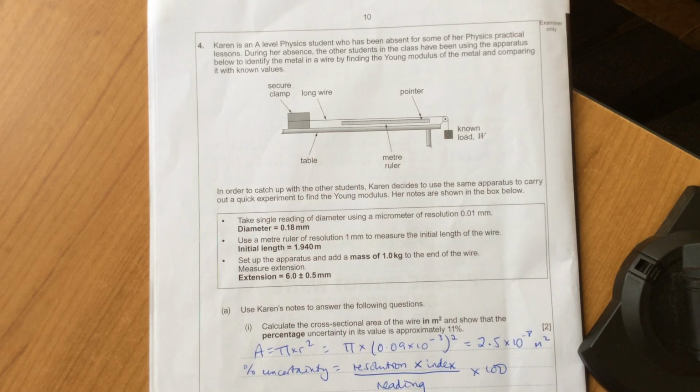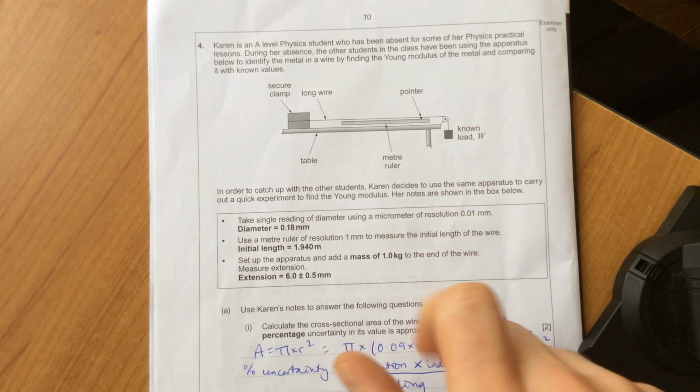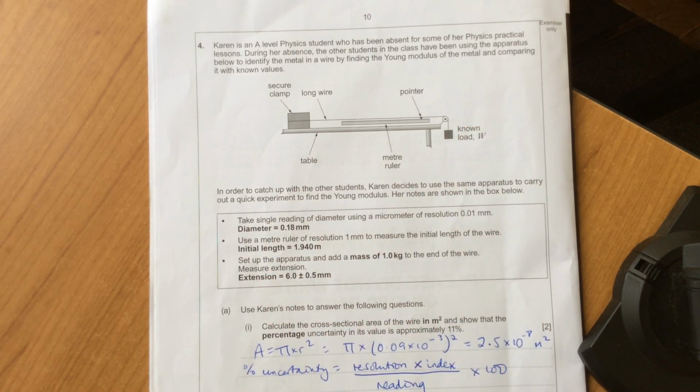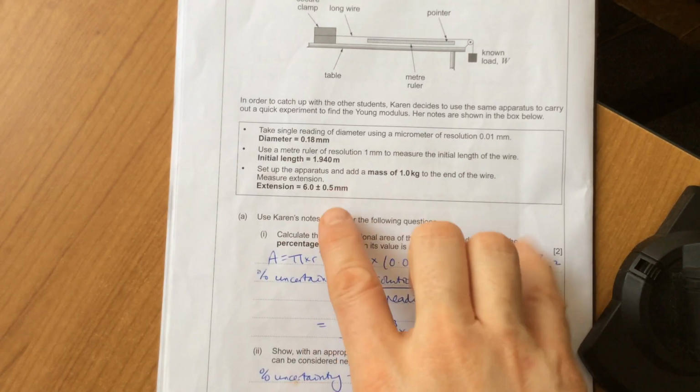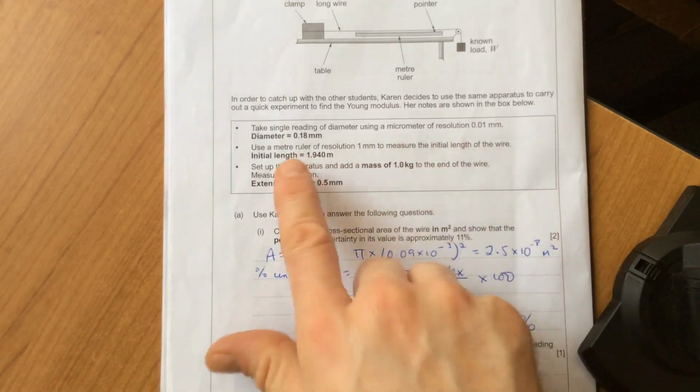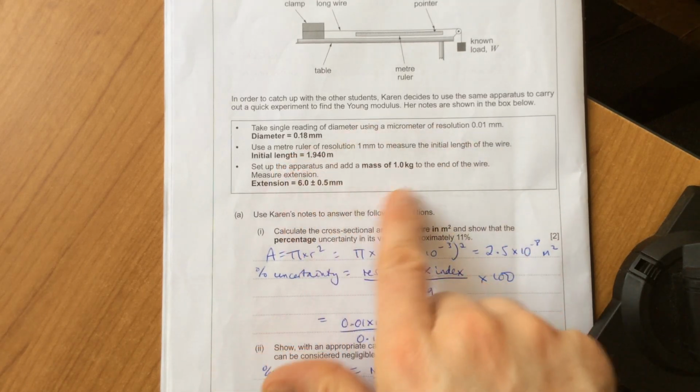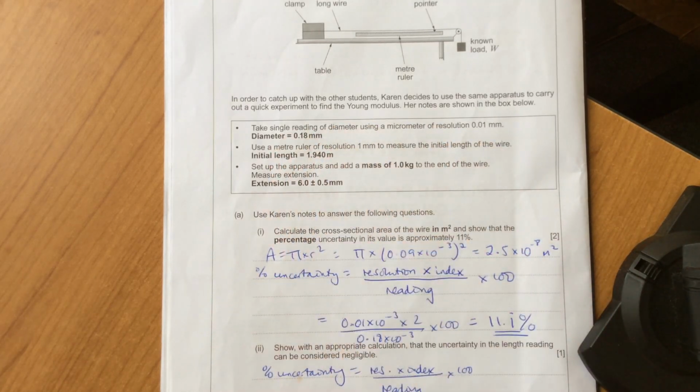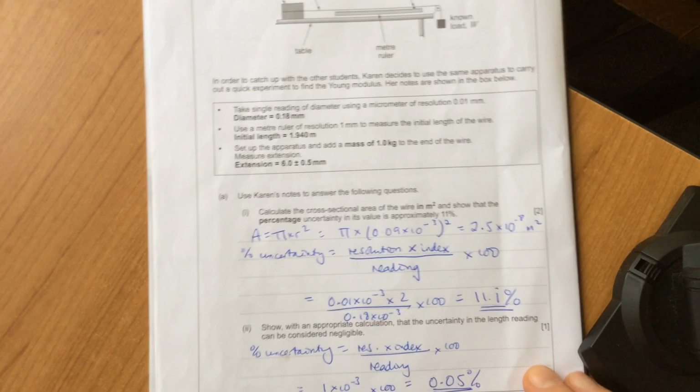So, a standard question about working out Young's modulus. We put a weight on a wire, measure the extension, and do the normal equation, stress over strain, where stress is force over area and strain is extension per unit length, right? Here are some of the readings they did. They've given us the resolution of the apparatus to take these readings, and we've got to work out some uncertainties using these readings, okay? We've practiced this in class.